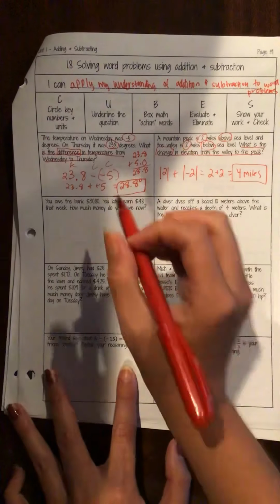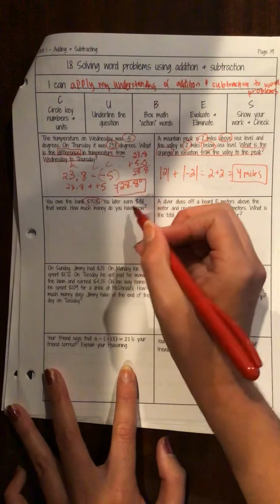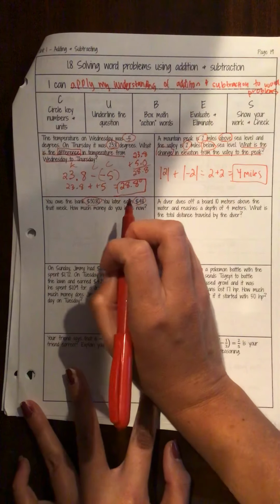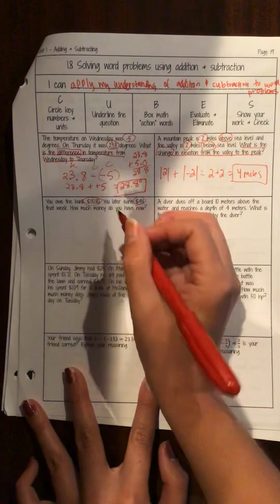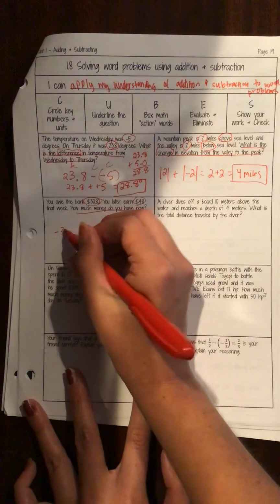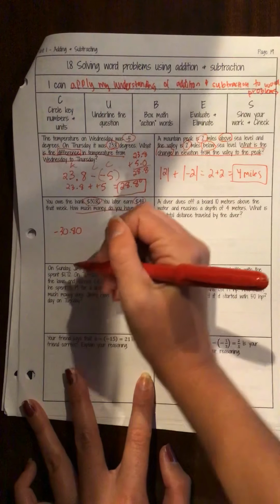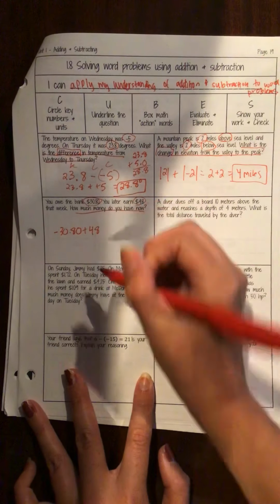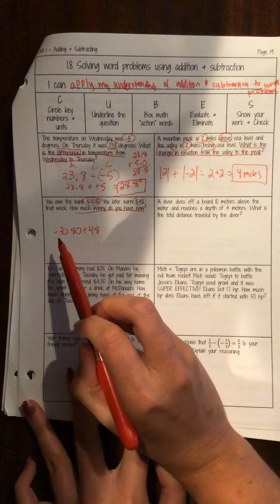You owe the bank $30.80. You later earned $48 that week. How much money do you have now? So you had a negative. So our question is, how much money do you have now? We had a -30.80, and then we added 48. We are adding with a negative and a positive.